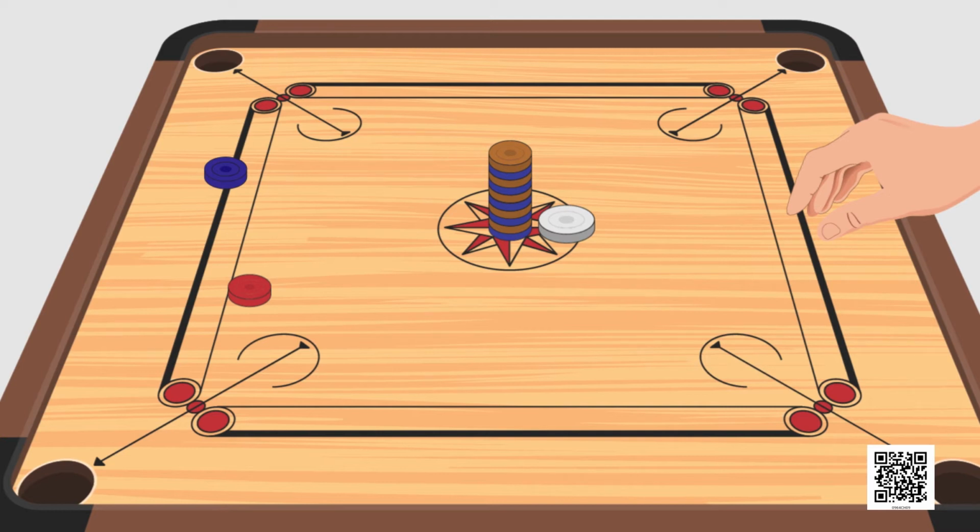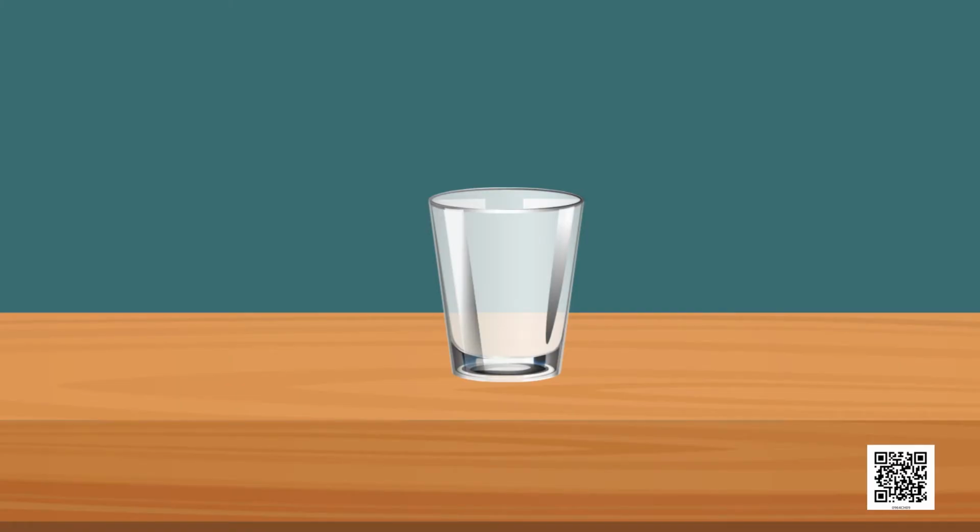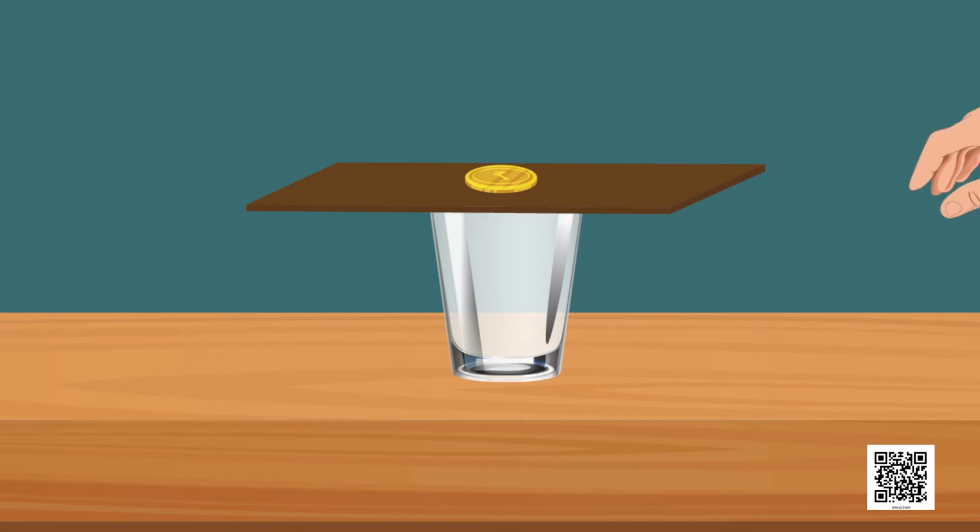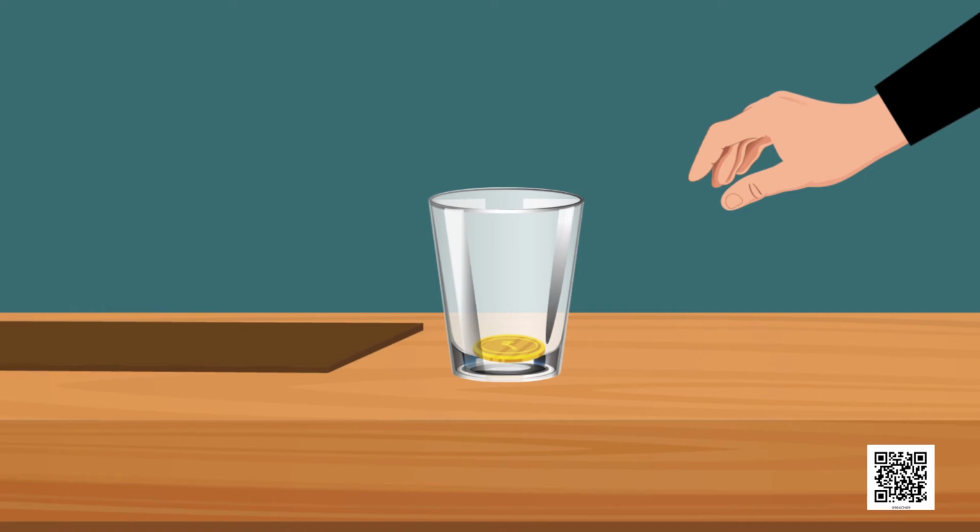Let us try another activity. Set a stiff card covering an empty glass tumbler placed on a table. Set a 5 rupee coin on the card. Give the card a sharp horizontal flick with a finger. If we do it fast, then the card shoots away, allowing the coin to fall vertically into the glass tumbler. Isn't it magical? Yes, it is. But this happened because the coin tries to stay in the state of rest due to inertia.